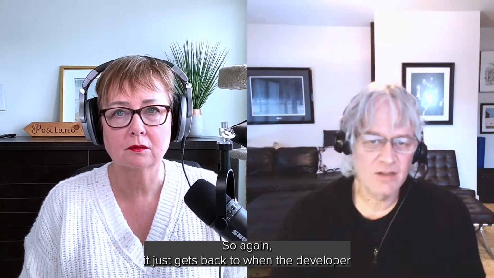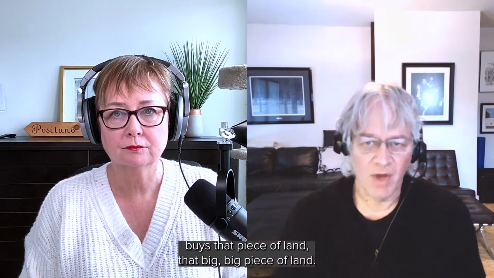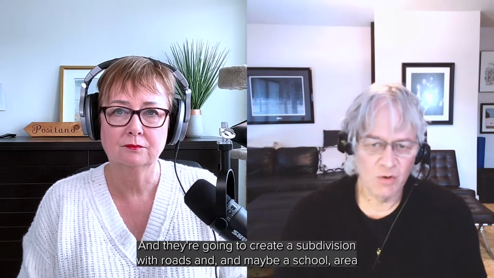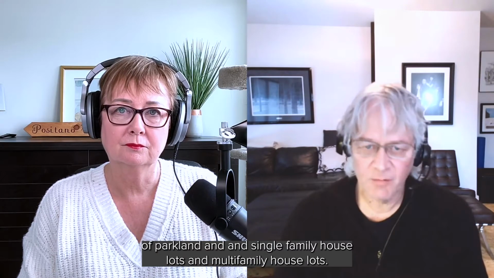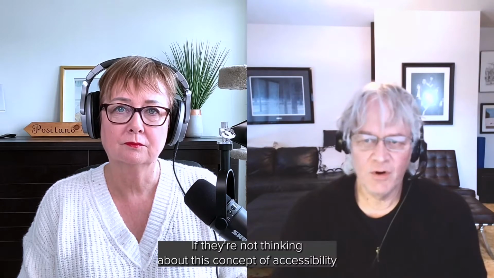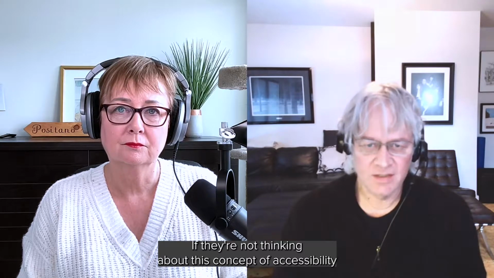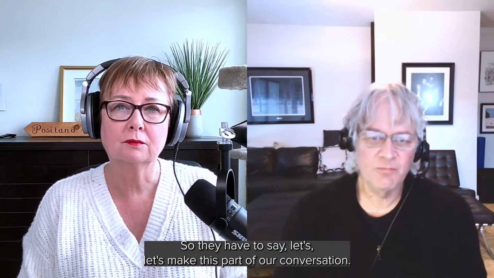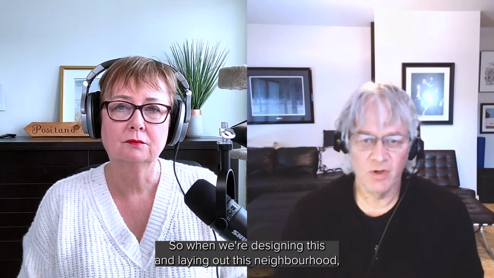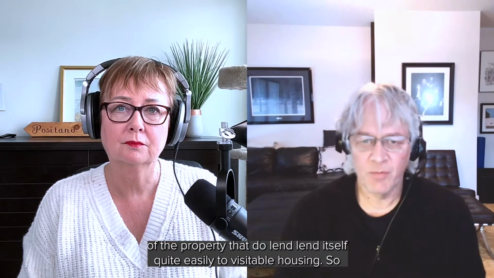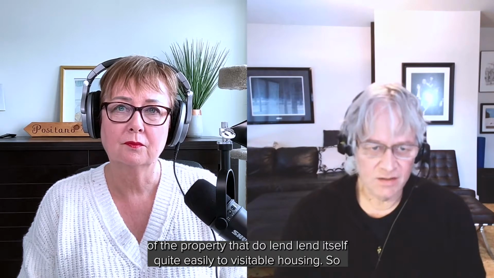Right. So again, it just gets back to when the developer buys that piece of land, that big piece of land, and they're going to create a subdivision with roads and maybe a school area, parkland, and single family house lots and multifamily house lots. If they're not thinking about this concept of accessibility and the no step entrance, then nothing's going to happen. So they have to say, let's make this part of our conversation. So when we're designing and laying out this neighborhood, let's think about this and take advantage of perhaps areas of the property that do lend themselves quite easily to visitable housing.